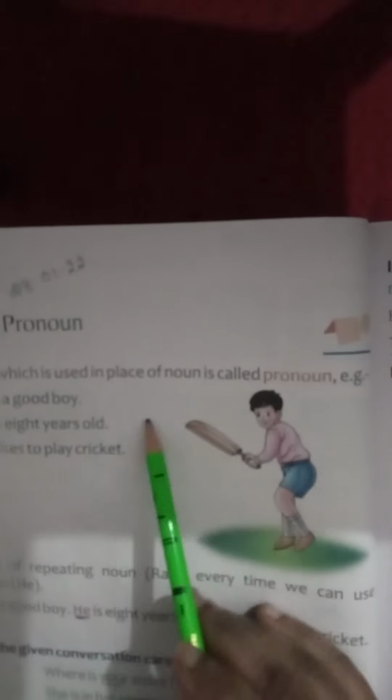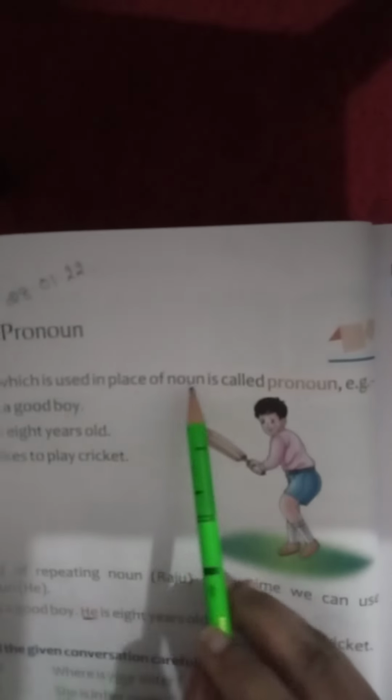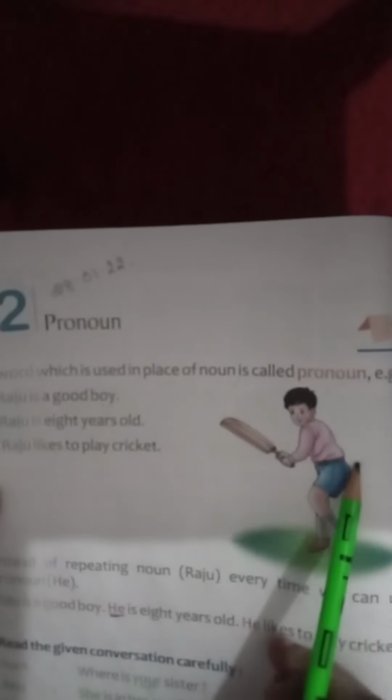Now, I will teach you this chapter again. What is a pronoun? The word which is used in place of a noun is called a pronoun. Remember one thing: a word which is used instead of any name is called a pronoun. For example, this is Raju. Raju is a good boy. Raju is a boy. We use he for Raju.